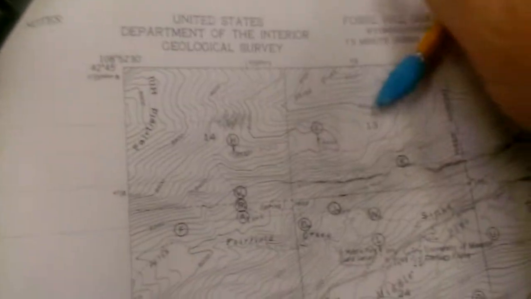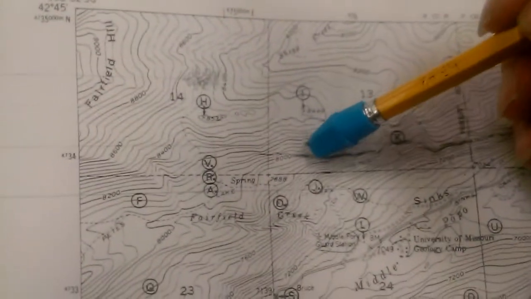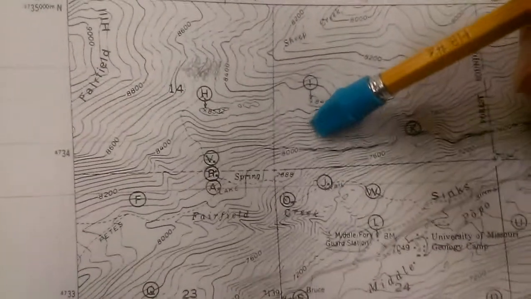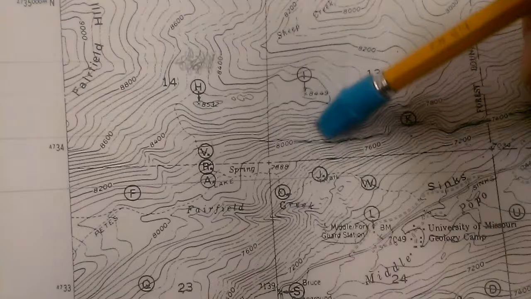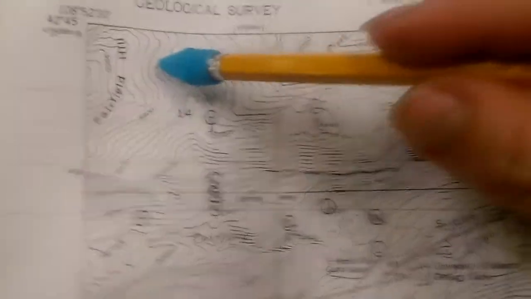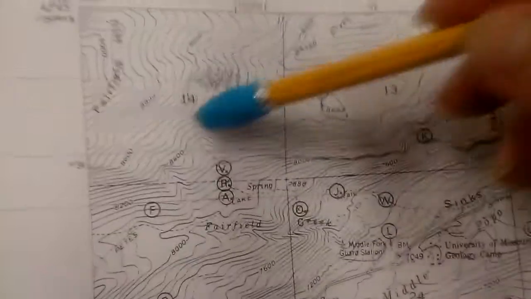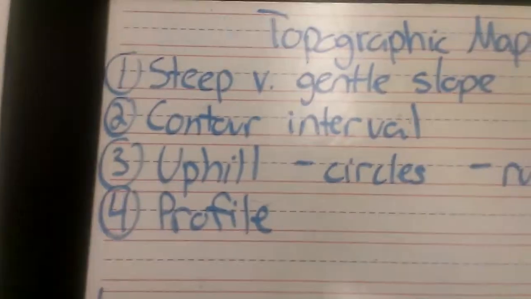So if I look at my contour map, when I'm trying to find steeper slope, I'm looking for the areas where the lines are closest together. So my contour lines are close together. That indicates a quick change in elevation, or steep. Now up here, my lines are further apart, so this would be a much gentler slope than where they're closer together.